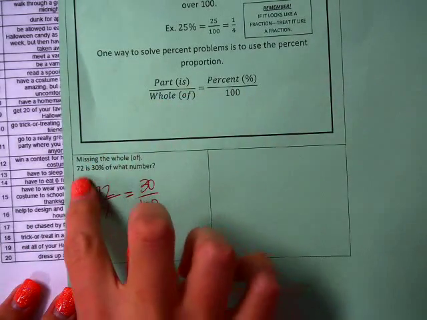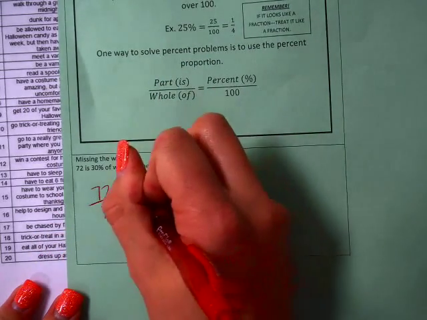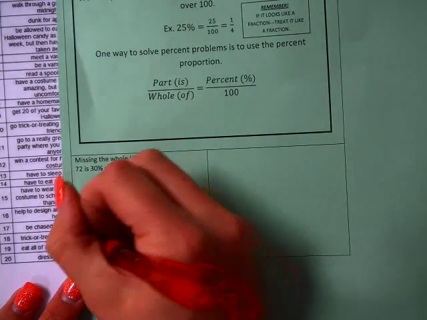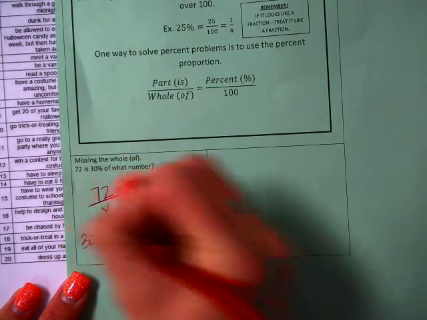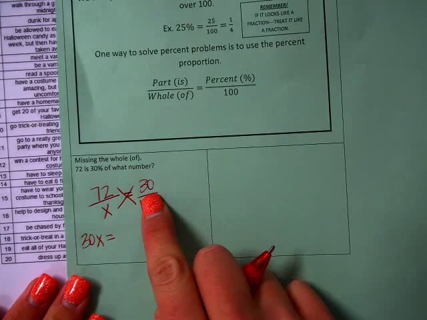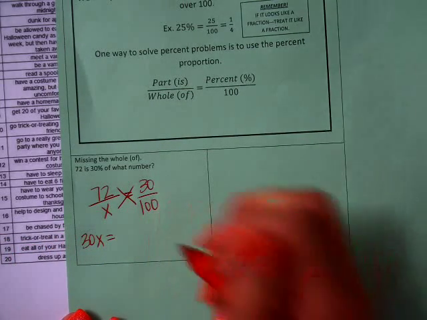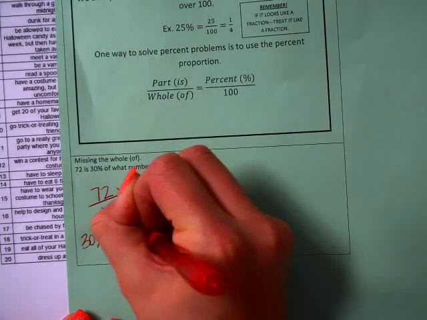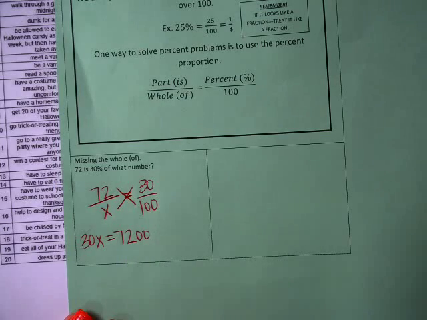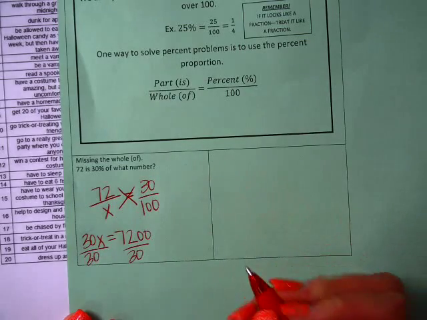Just take your time on this. It's kind of like a puzzle. You just have to read and figure out where you're going to put it into the formula, and then you're going to cross multiply and divide. 30 times x, we can't do that, so we're going to write it as 30x equals 72 times 100. A good way to do this is cover up your zeros and say 72 times 1 is 72, and then you're going to add in 2 zeros. So 30x equals 7,200. I'm going to divide both sides by 30 to get x alone.